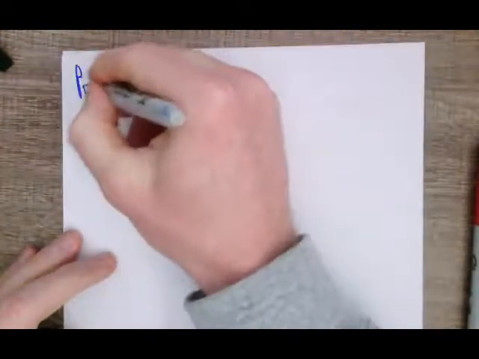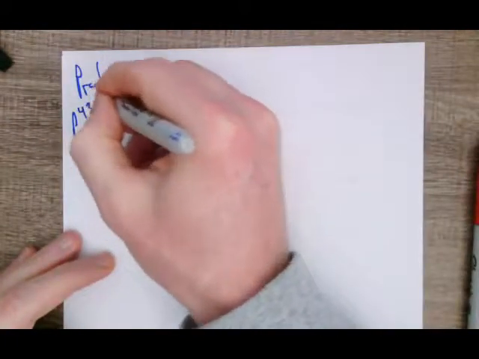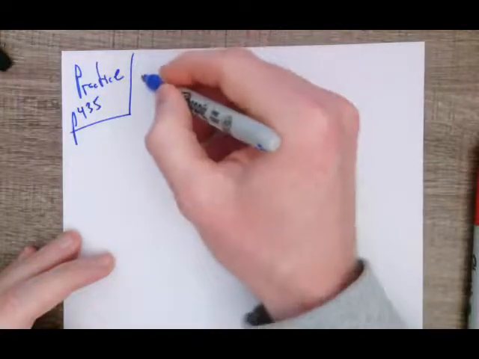All right. This way. And I think I pulled markers out. They're there. All right. So let us begin. Practice page 435. Question 1.